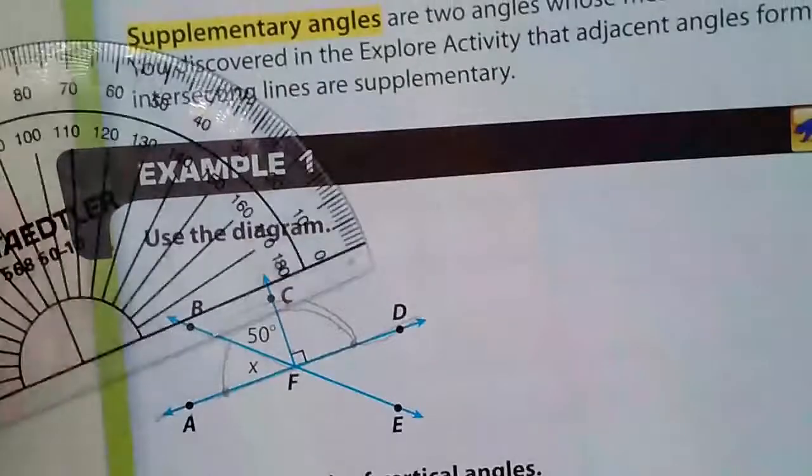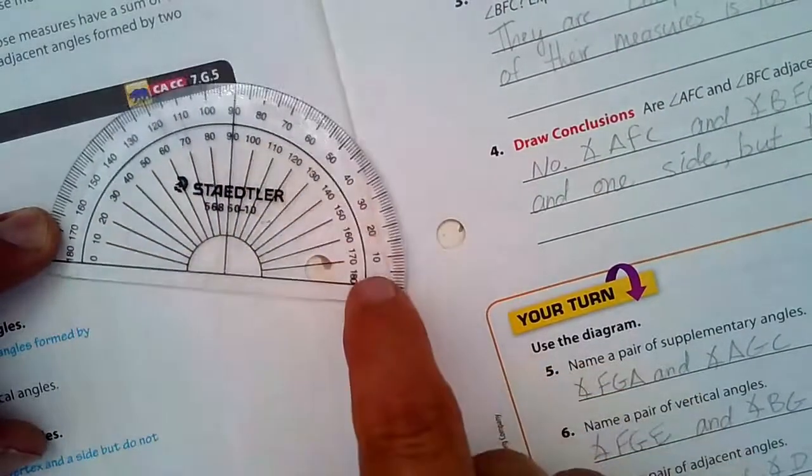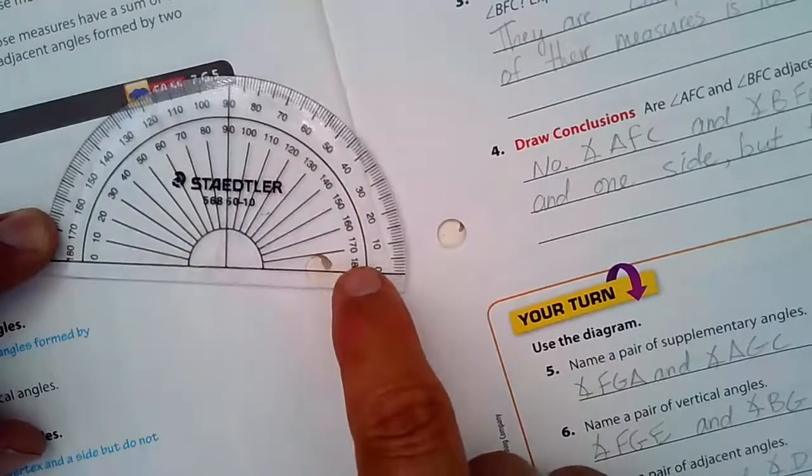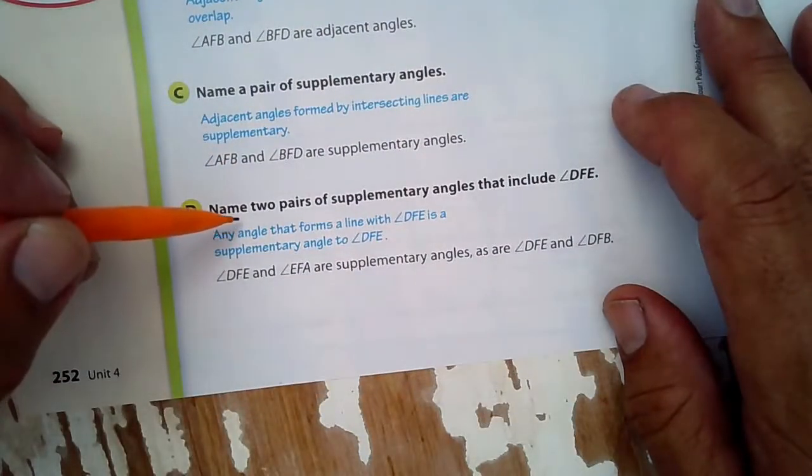Remember the protractor right here. As we travel from 0 all the way to the other side on a straight line, that's 180 degrees right there. Okay, so we have supplementary, and then 2 pairs of supplementary angles that include DFE.